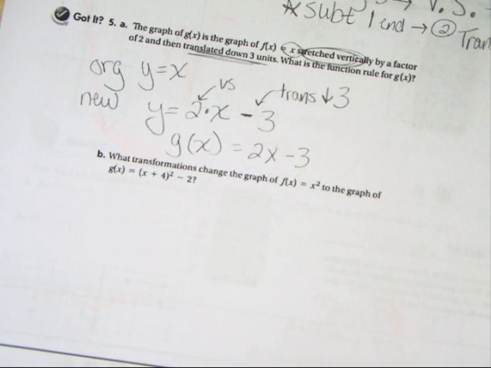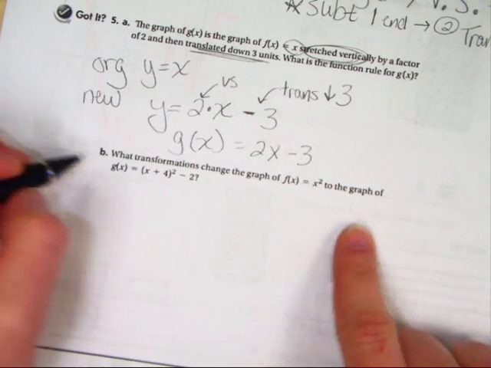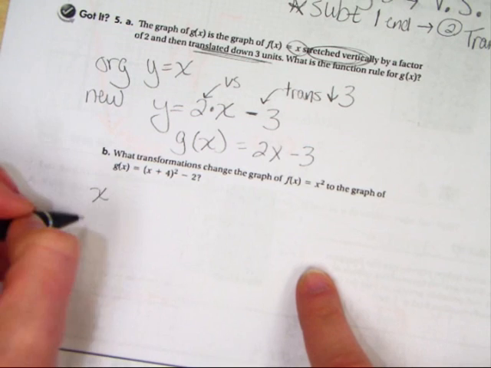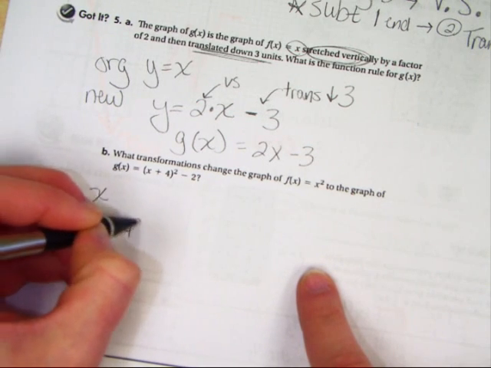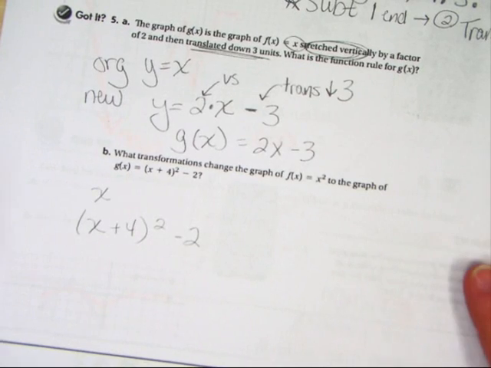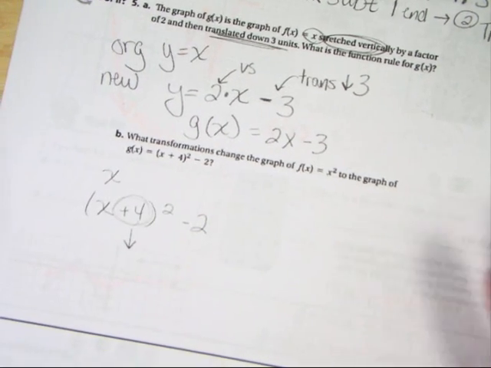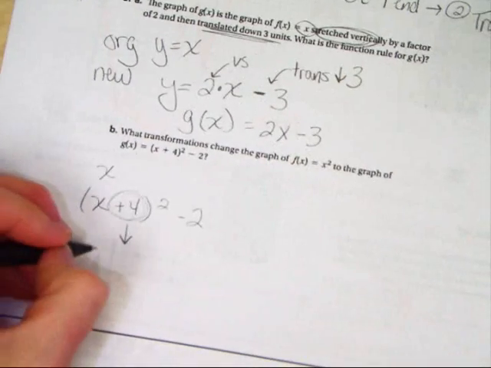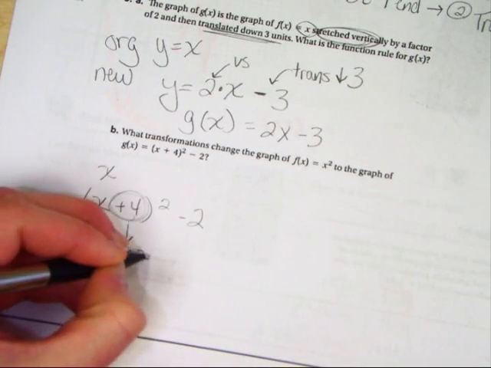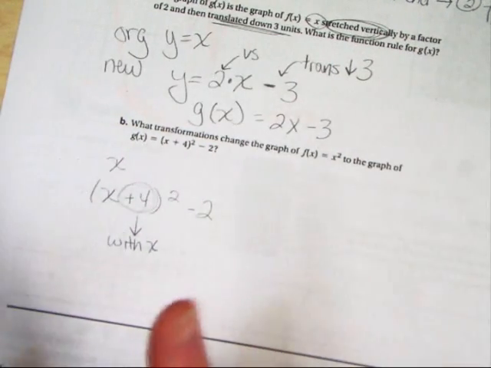Last one, part B. What transformations have happened to the x squared? We have x squared, and our question is, how did it become x plus 4 quantity squared minus 2? Let's deal with the plus 4. That plus 4 is with the x, right? Since that plus 4 is with the x, it moves left or right.